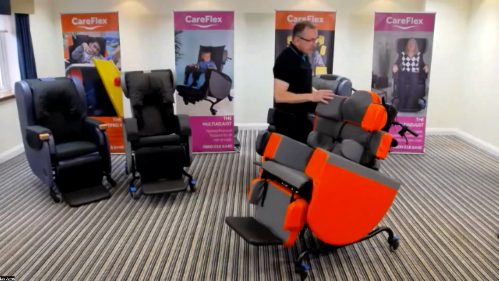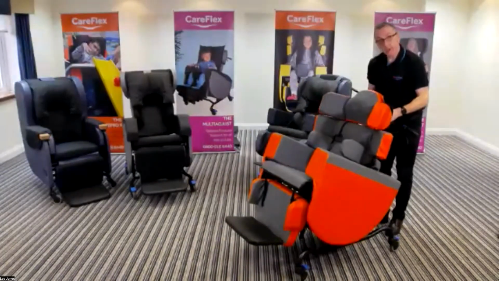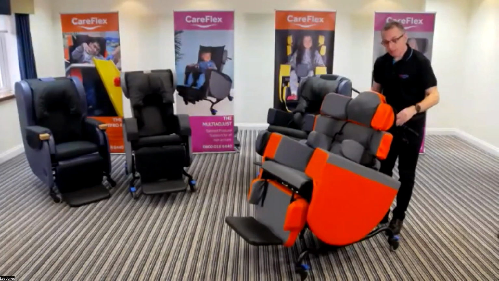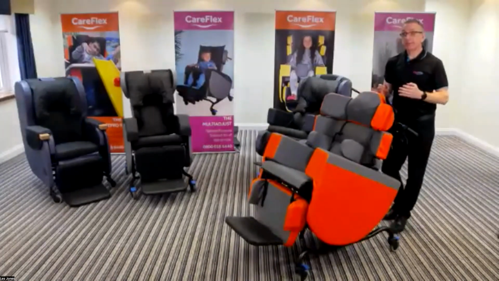There's the kyphosis, which we could have helped manage with the adjustable back system, but overly complex for Tom's requirements, really. Especially in the nursing home environment as well.